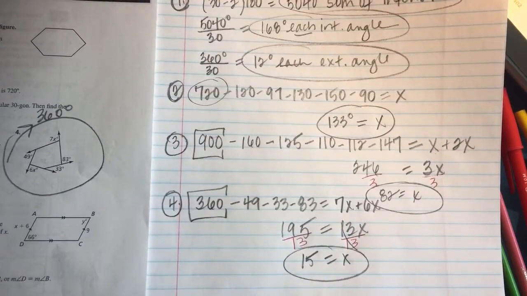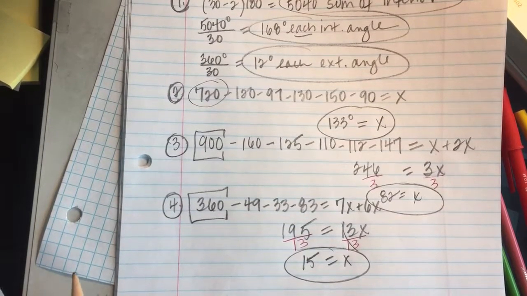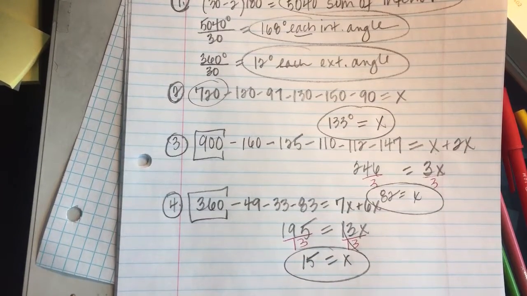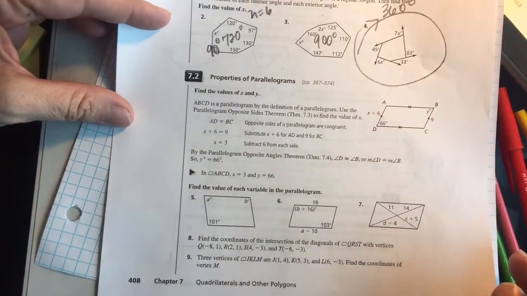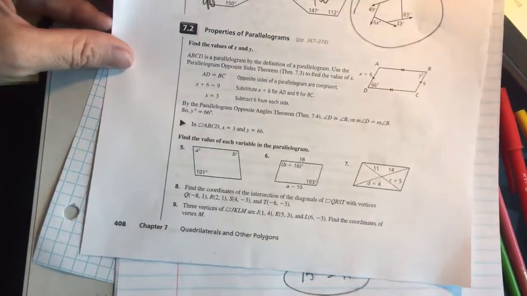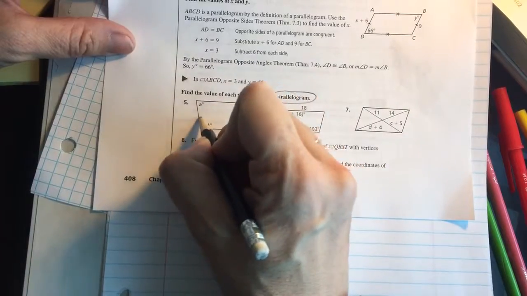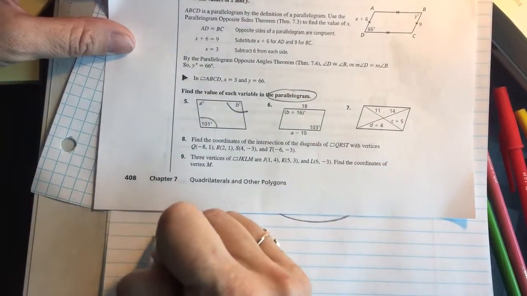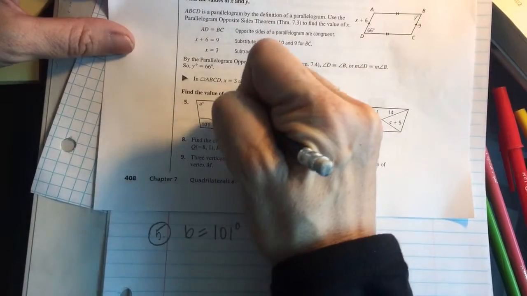So for section 7.1, you work with exteriors, interiors, our n minus 2 times 180 rule for interiors, and 360 for our exteriors. When we go on to numbers 5, 6, 7, and 8, in problem 5 this is a parallelogram, which means opposite angles are congruent. So in 5, I'm going to start by saying B is 101 degrees.